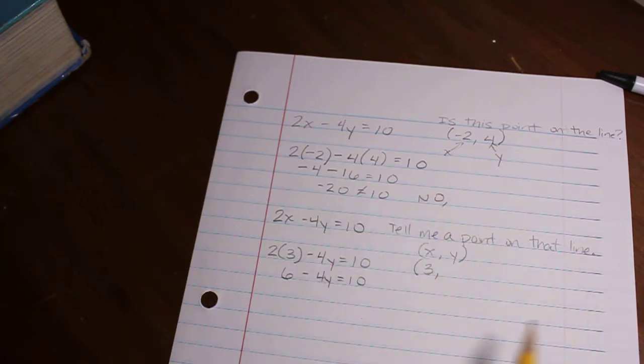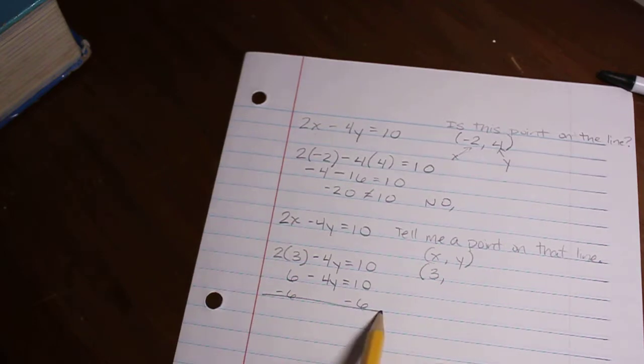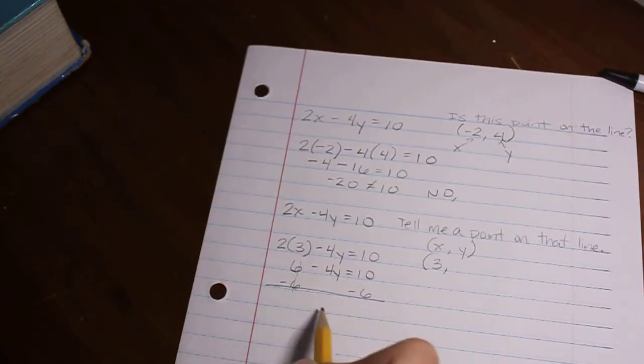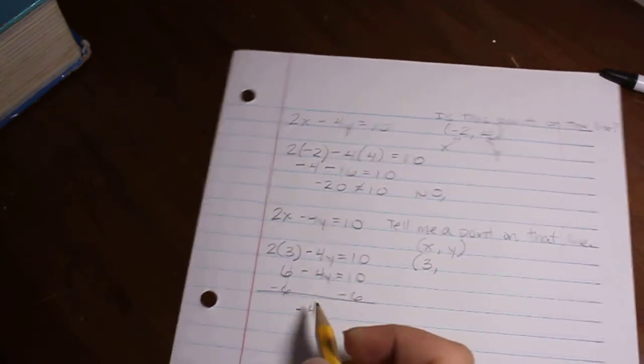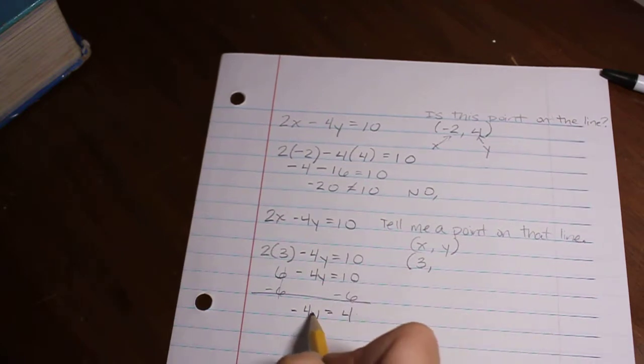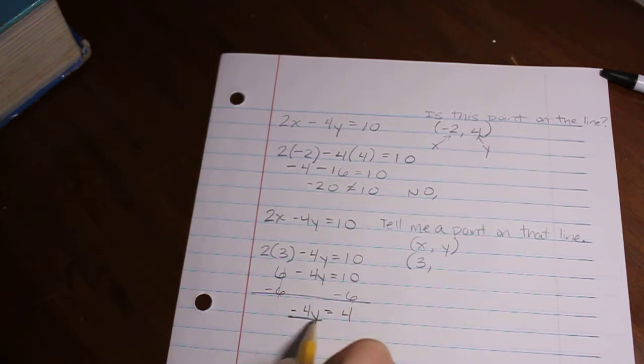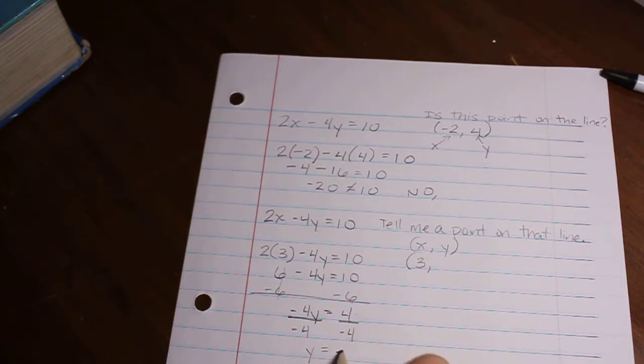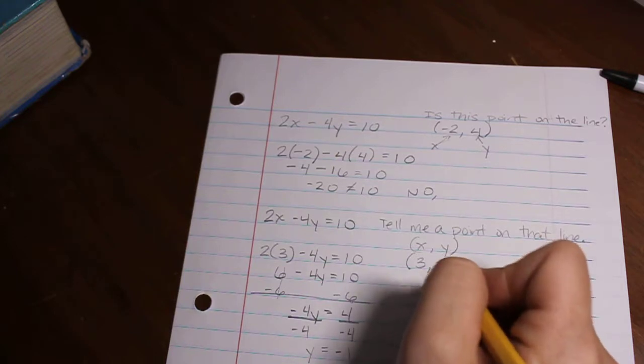So we're just solving for y. Let's move 6 to the other side. So that's 0, and we're left with negative 4y is equal to 10 minus 6, that's 4. All right, let's divide both sides by negative 4 so that we can get y by itself. So y is equal to negative 1, because 4 divided by negative 4 is negative 1.